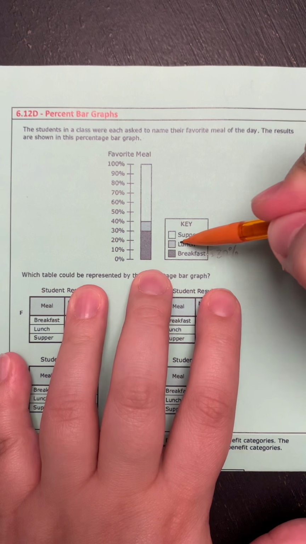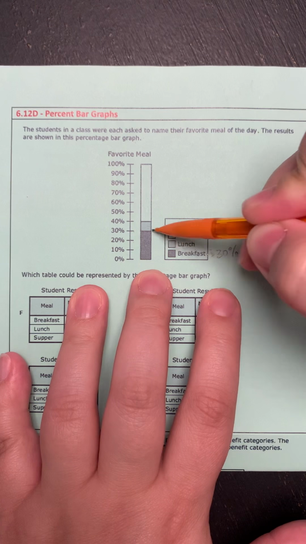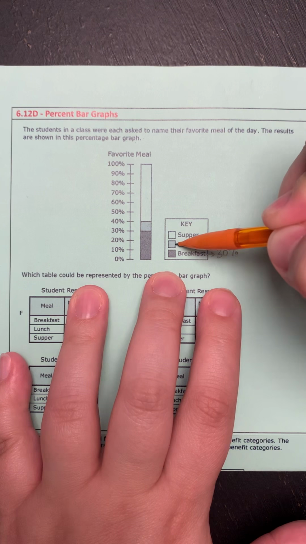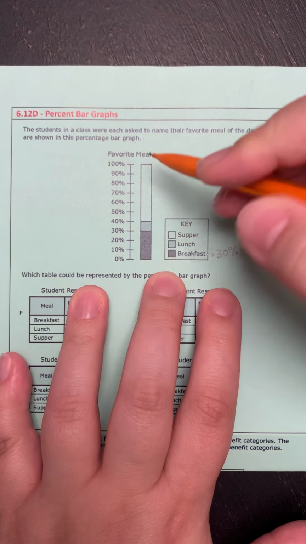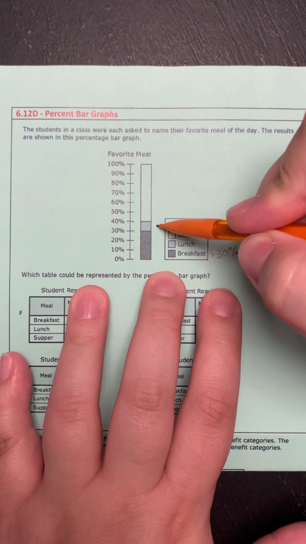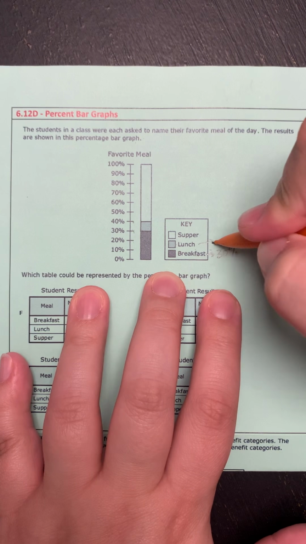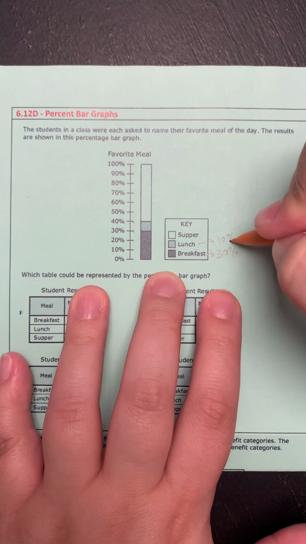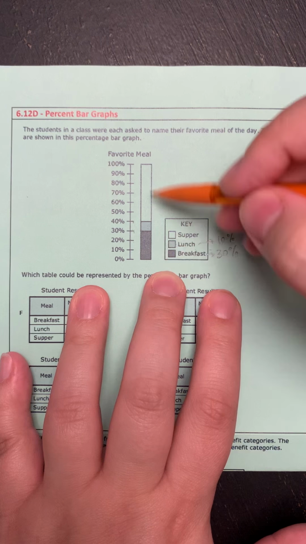Okay, let's look at lunch. Lunch is this little one. It's gray between the darker one and the lightest one. And I can see that it's only a 10% jump because from 30 to 40 is only a 10% jump. So I'm gonna write that here. Lunch is 10% of the total.